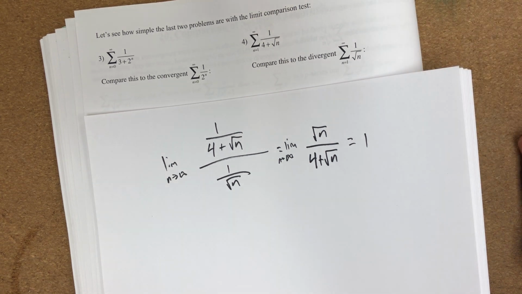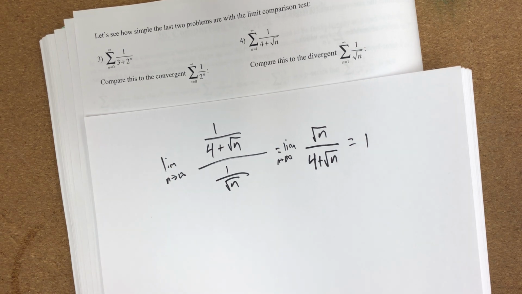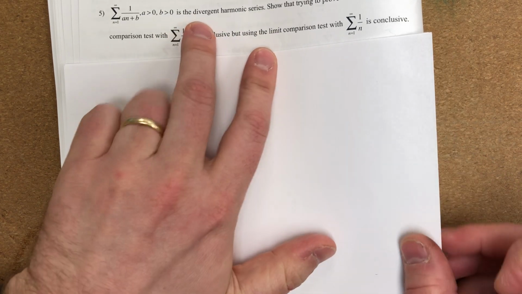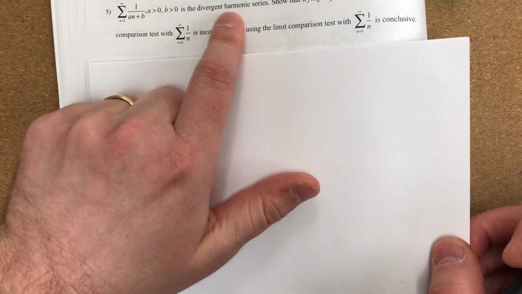Most bets are off at that point, and I'm not as sure. So I'm just going to go through and double check some answers and make sure I didn't miss anything so far. Yeah, okay, we're looking good so far. Okay, let's look at number 5 now. So this is the divergent harmonic series.